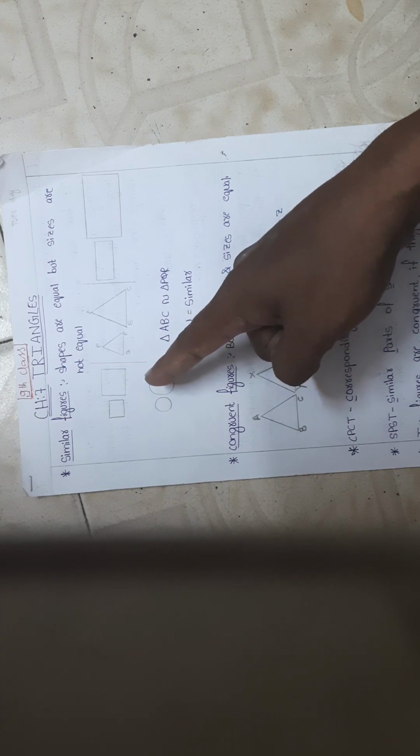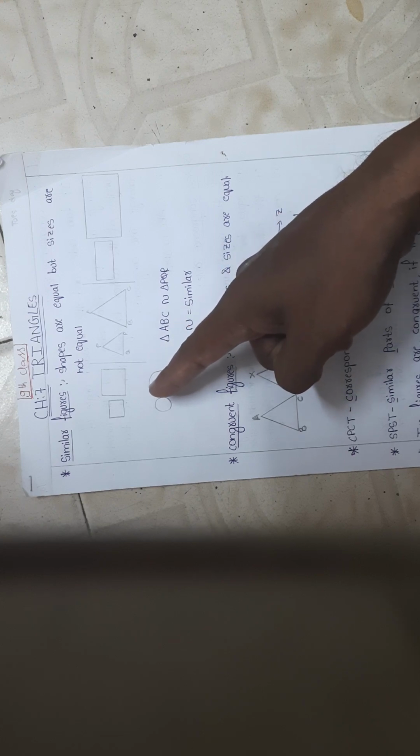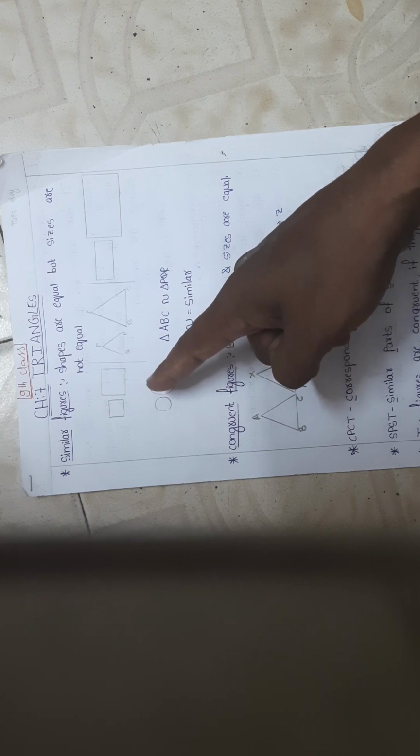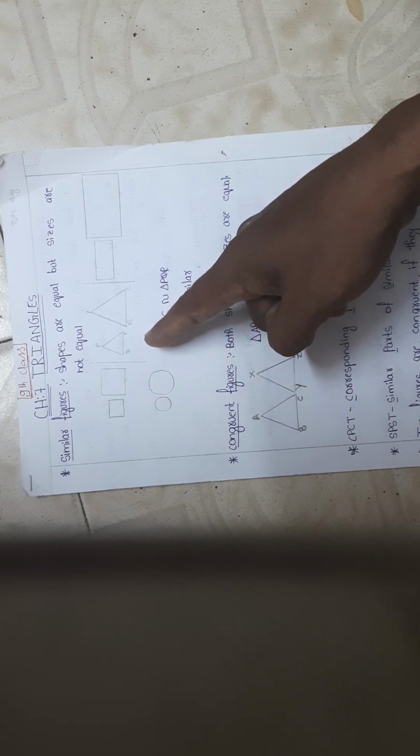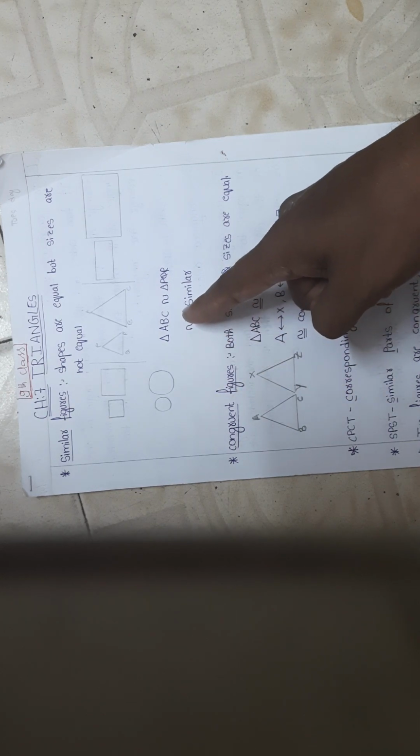Here I am showing one square. Here two squares are there, whose shapes are equal but sizes are not equal. One is smaller, another one is bigger. Similarly, triangles: one is an equilateral triangle, one is a smaller triangle, another a bigger triangle. Like that rectangles also, circles also. Triangle ABC is similar to triangle PQR.